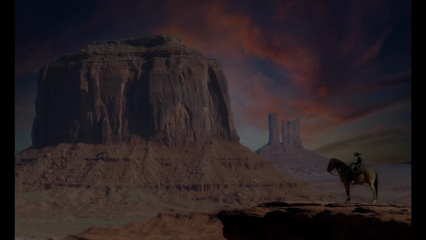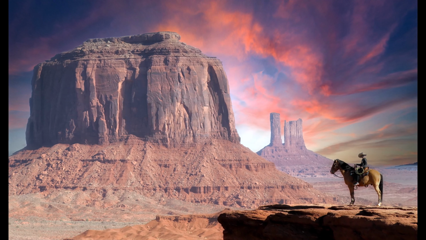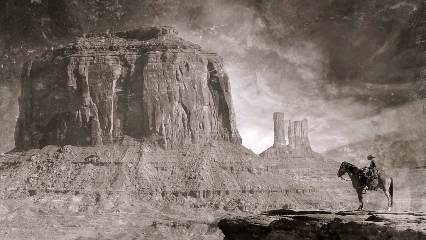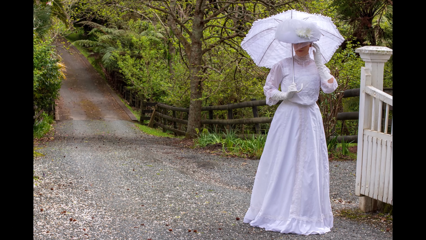I'm going to show you how to transform modern-day photos into the look of antique daguerreotypes from the 19th century.